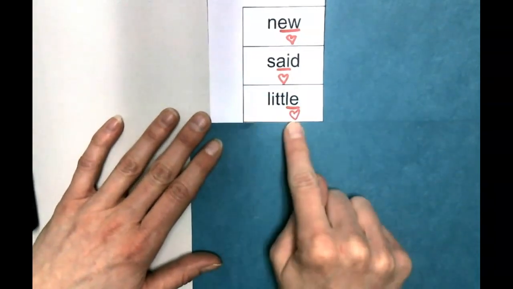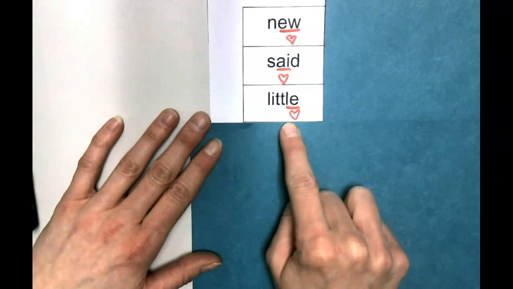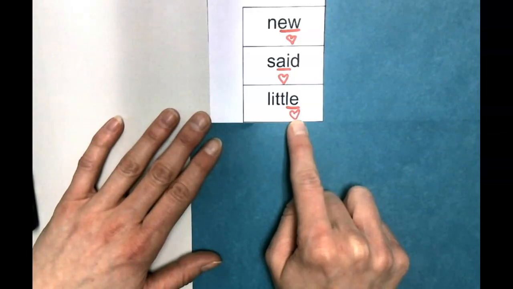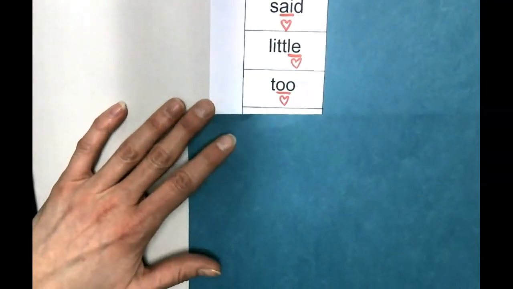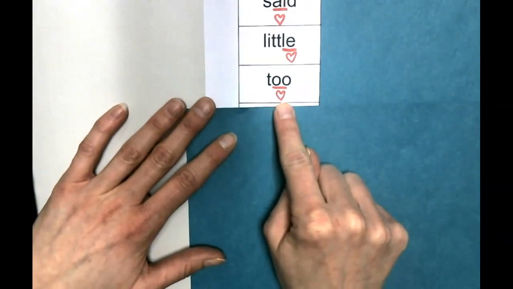This is the word little. There's a heart under the LE because it makes the sound. Little. You don't hear the E making an E sound. Instead it's... This is the word two. The double O has a heart because it says ooh.